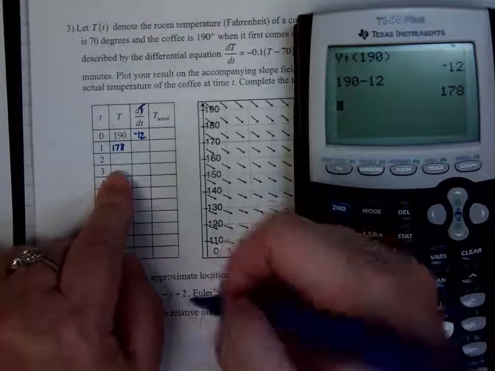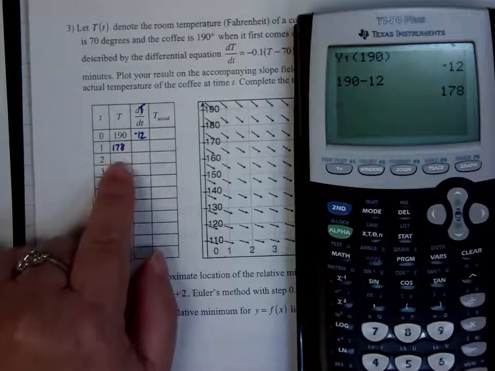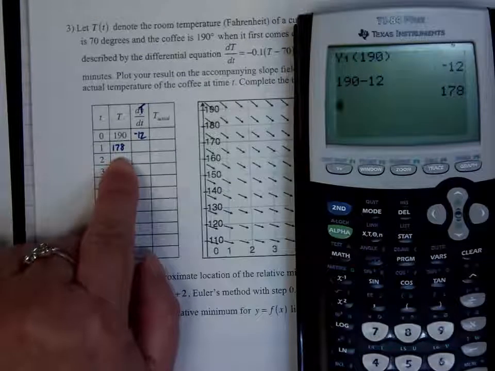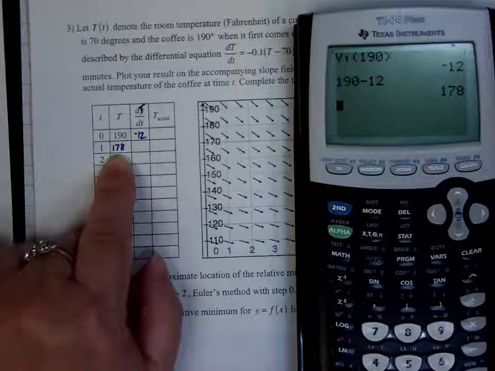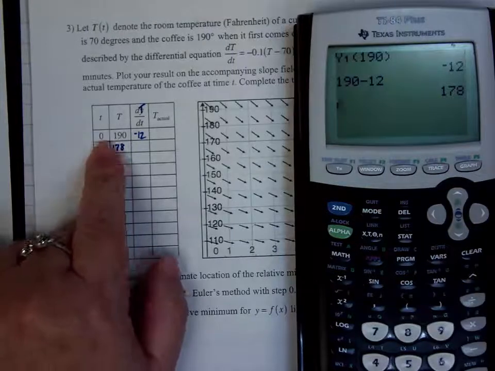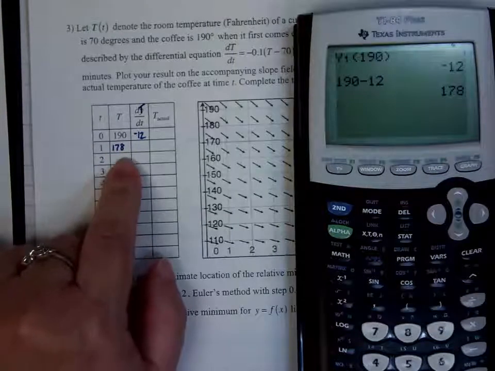Okay? So now I subtracted these two and I have 178. Now I want to plug 178 into the equation. Yes, sir? So when you said that you'd just be multiplying it by 1 every time, is it because there are 10 steps every 10 minutes? Yes. Each x is 1 unit apart. That's why.